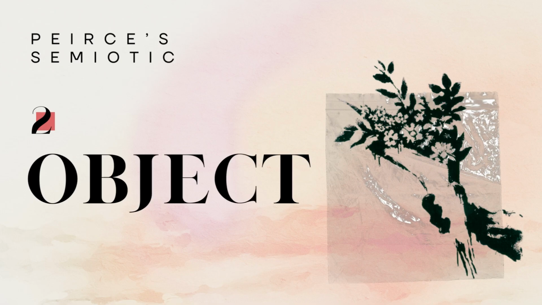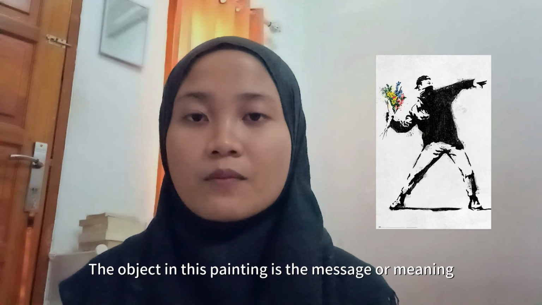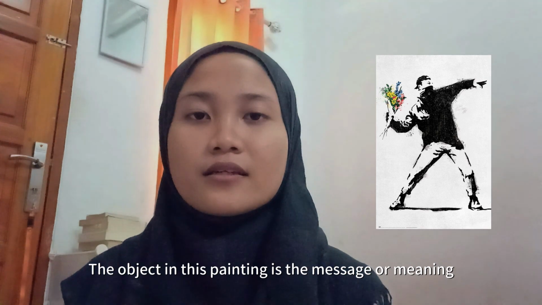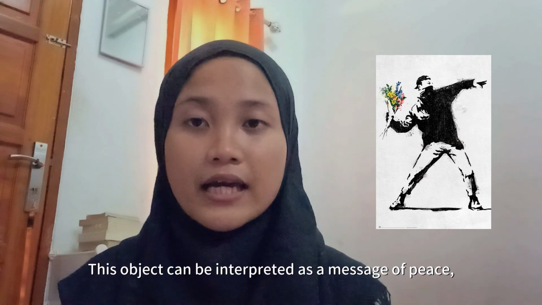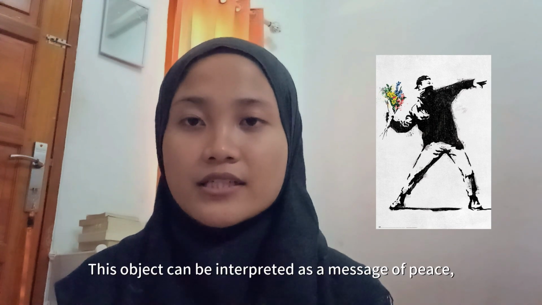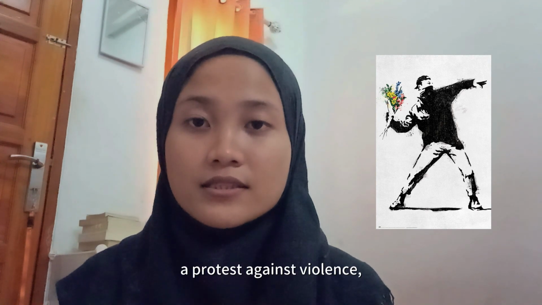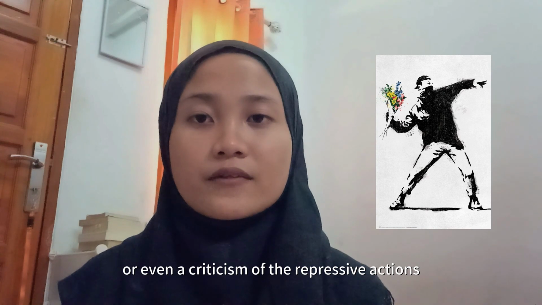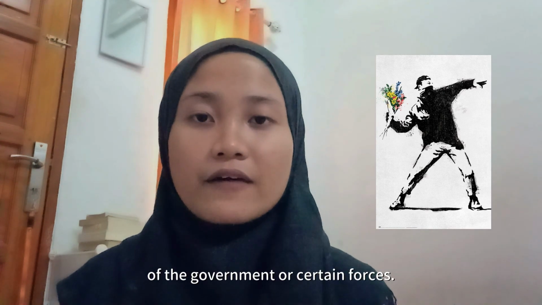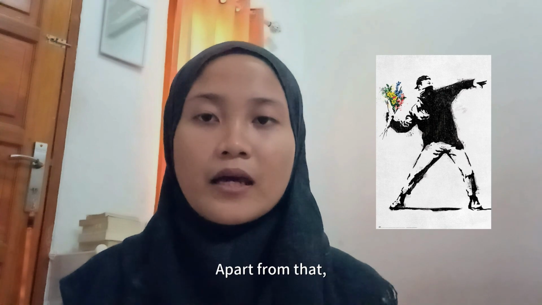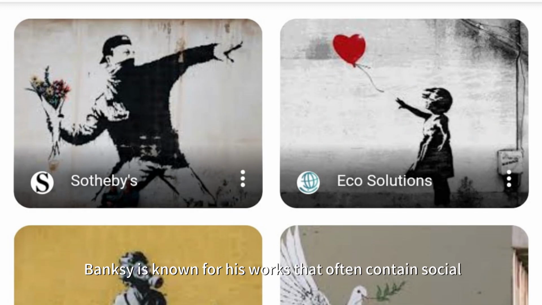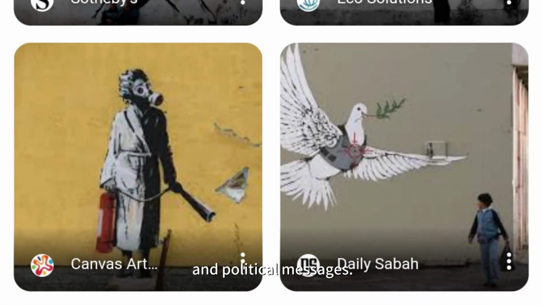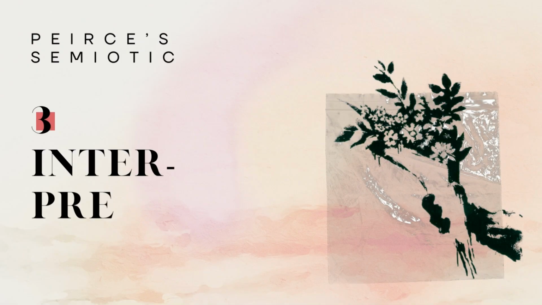Continue is object. The object in this painting is the message or meaning that Banksy wants to convey. This object can be interpreted as a message of peace, protest against violence, or even criticism of the repressive actions of the government or certain forces. Apart from that, Banksy is known for his works that often contain social and political messages. And then number three is interpretant.